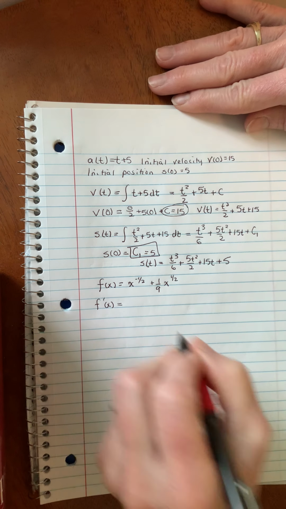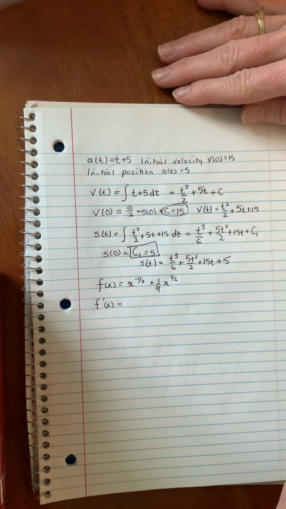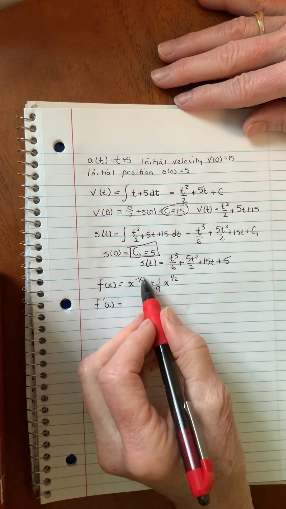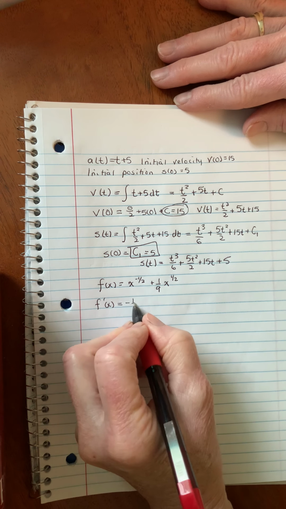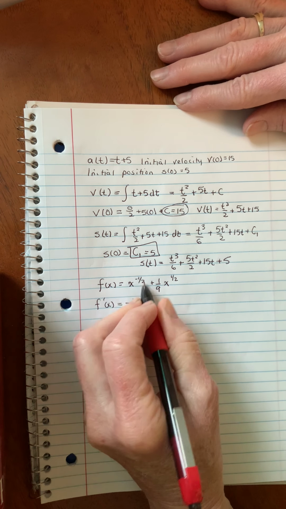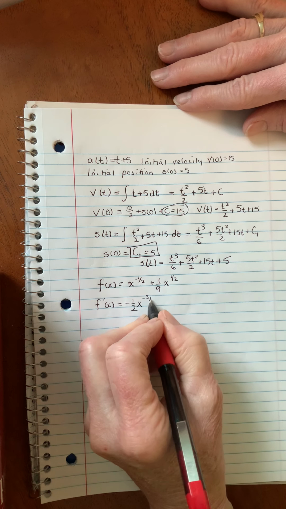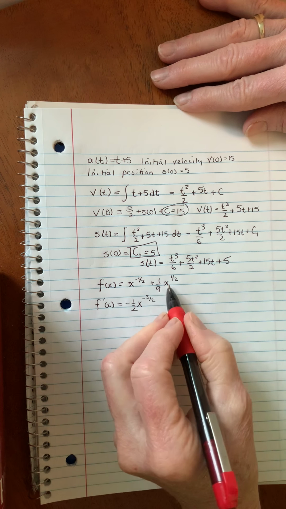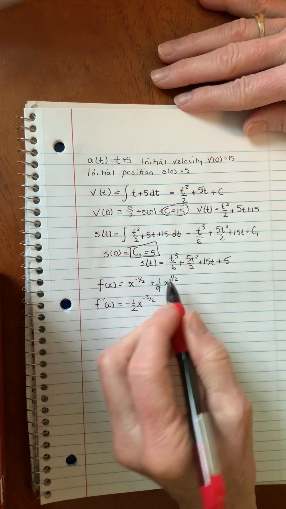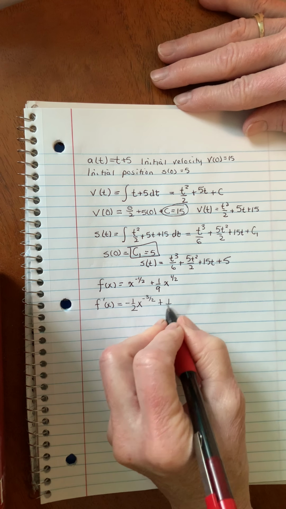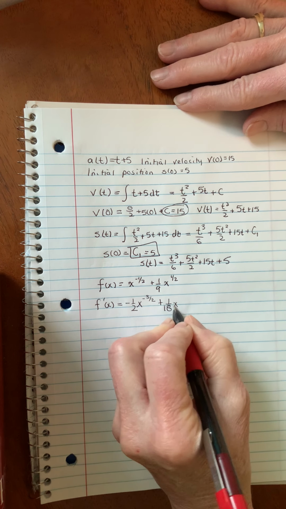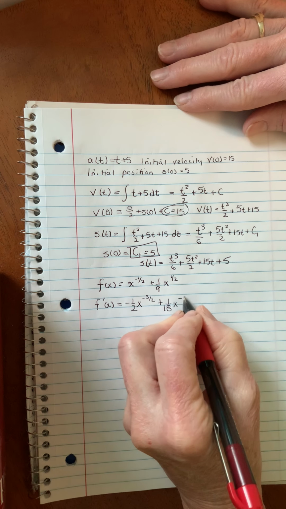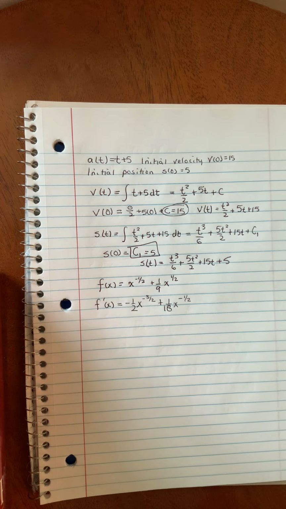So hopefully this is easy by now, but these are both power rule problems. So I take the power minus a half, x, lower the power one, minus 3/2. This one, 1/9 times the power, so that's 1/18. X to the lower the power by 1 unit, get minus a half. So there's the first derivative.